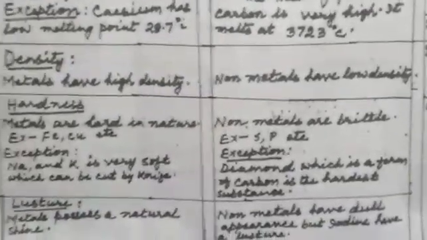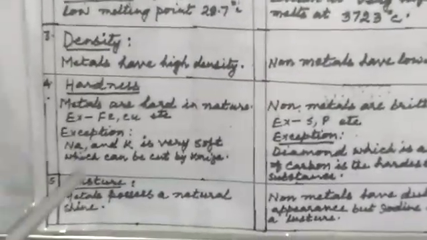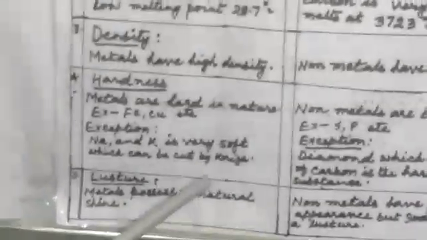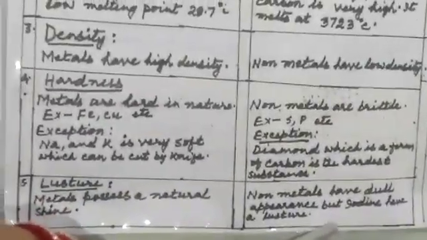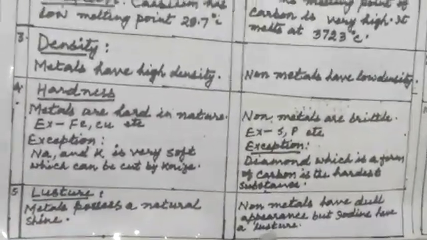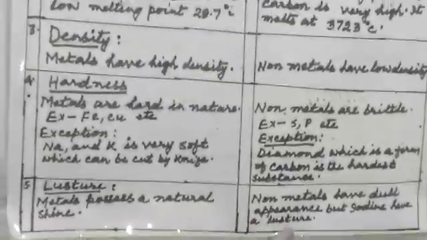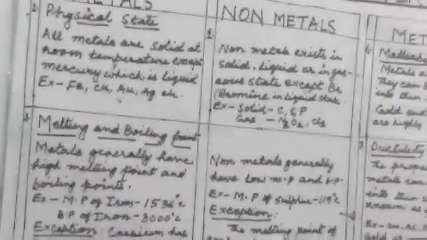Now come to the luster. Metals are generally lustrous in nature, they have their natural shine, but non-metals are non-lustrous and they do not have natural shine, but only iodine is the non-metal which is lustrous in nature. So all these are the 5 points that we have studied about the difference between metals and non-metals.